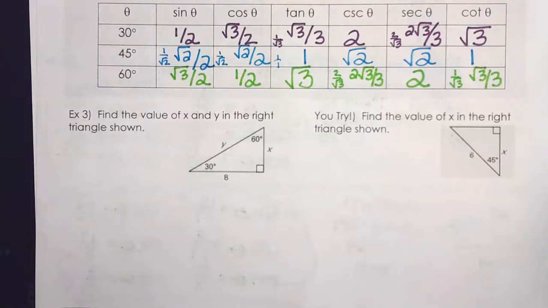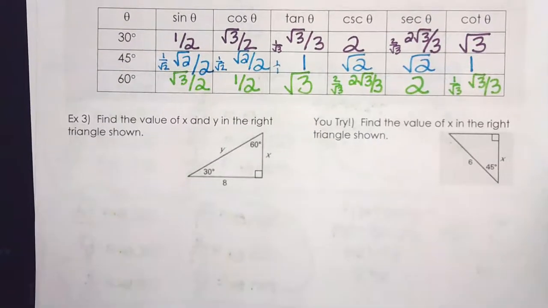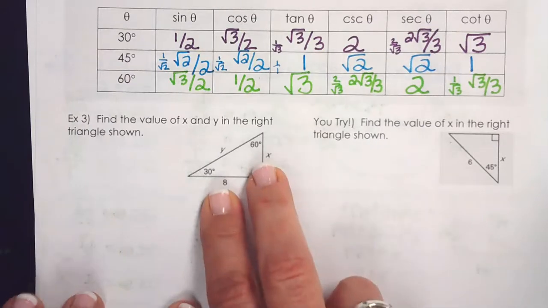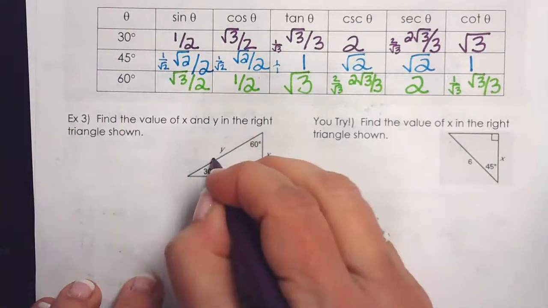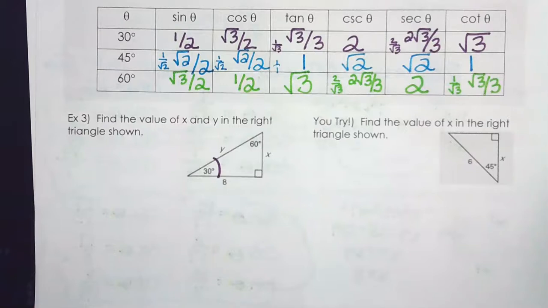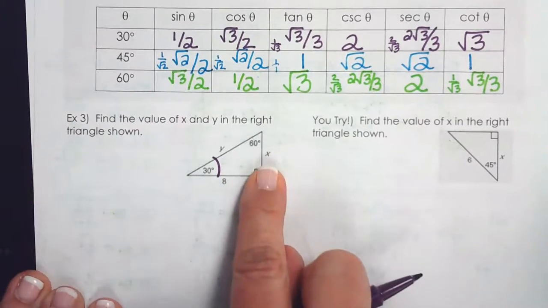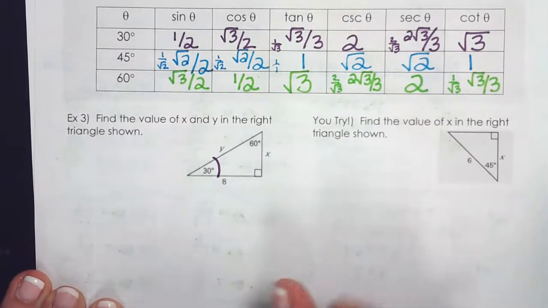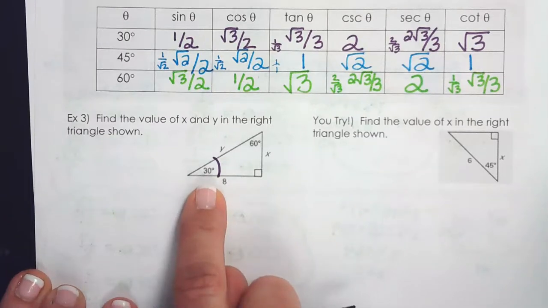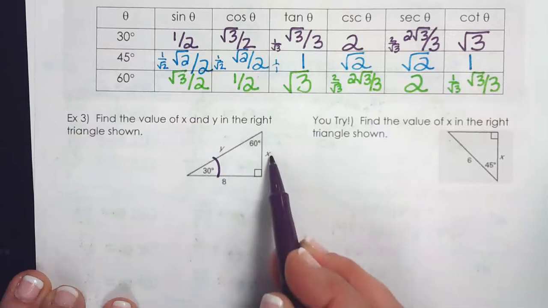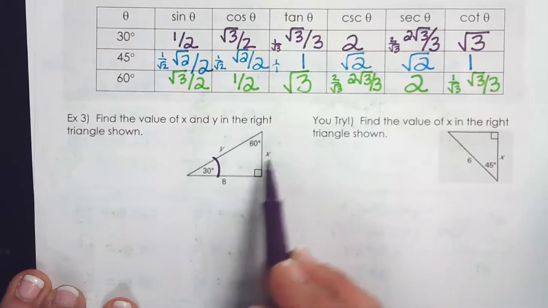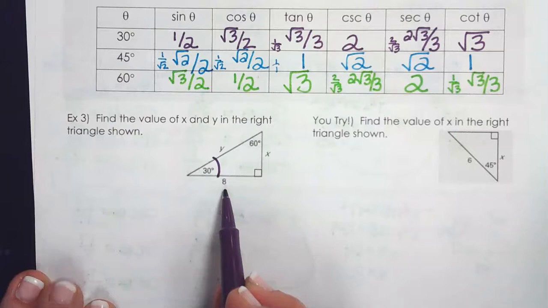So example 3 says to find the value of x and y in the right triangle shown. Which angle do you want to focus on, 30 or 60? It doesn't matter to me. All right, I get more 30. Sorry, Caitlin. All right, so we're going to focus on the 30-degree angle. And let's start with finding x. Now, just like we did the other day, let's find a trig ratio that we can set up to help us find x. In relation to 30, x is the opposite, and we know 8, which is the adjacent.